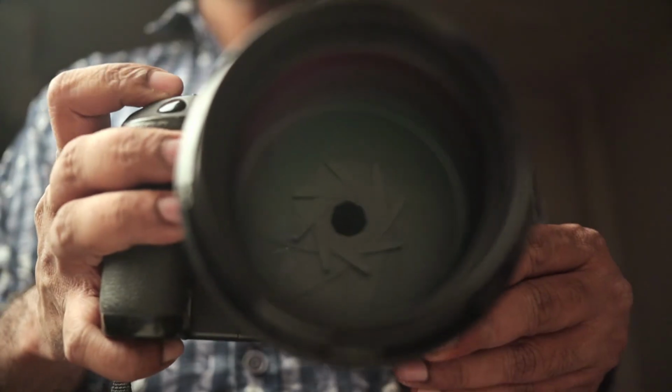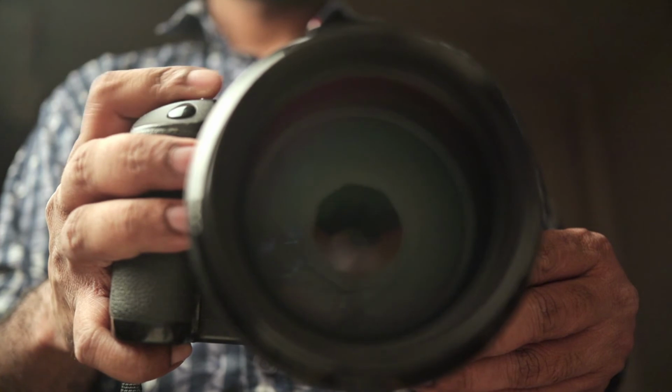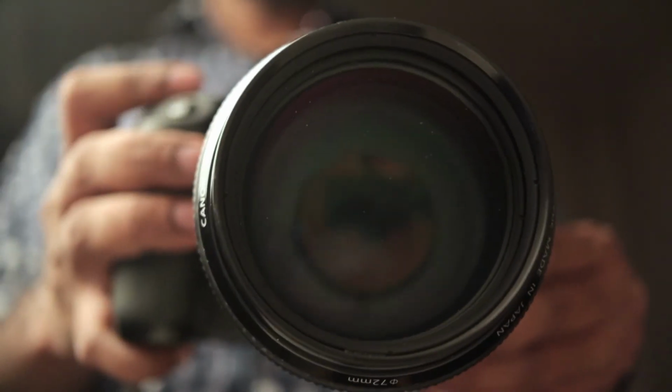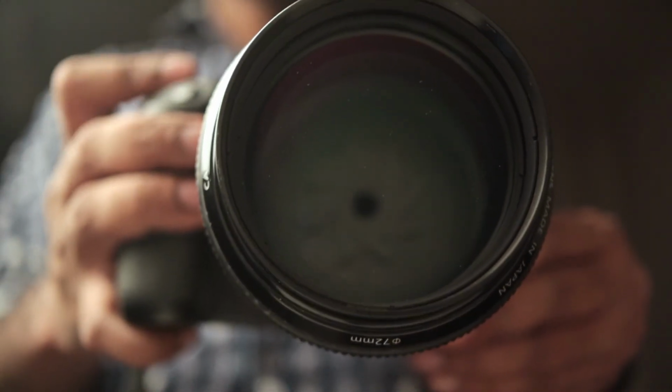f2.8 means the whole of the camera lens is wide, which means it lets in quite a bit of light. There are wider lenses as well, like the 50mm f1.4, 50mm f1.8, 85mm f1.4, and 1.2 even. So the bigger the aperture is, the more light that the camera sensor will receive, and as a result it'll create a beautifully blurred background and foreground, which you see in a lot of images.